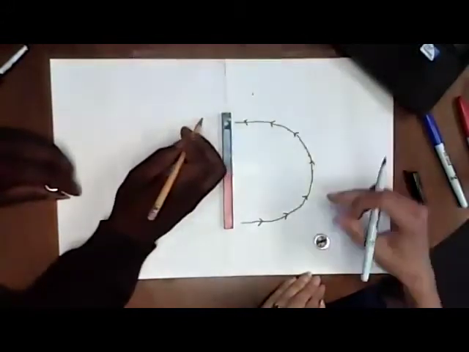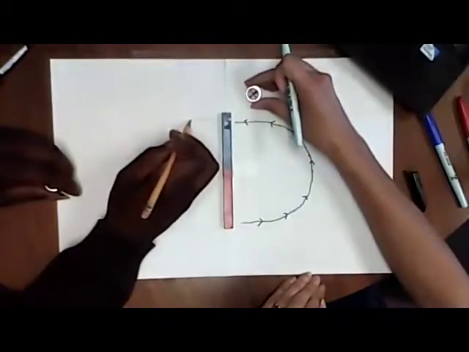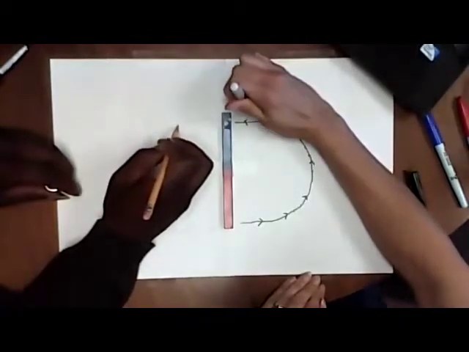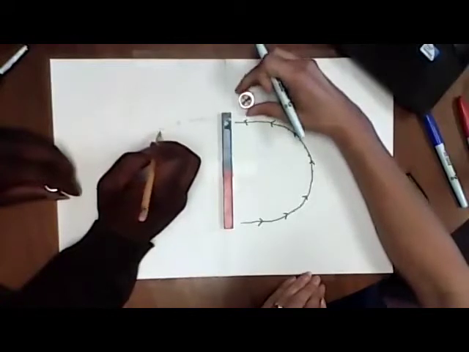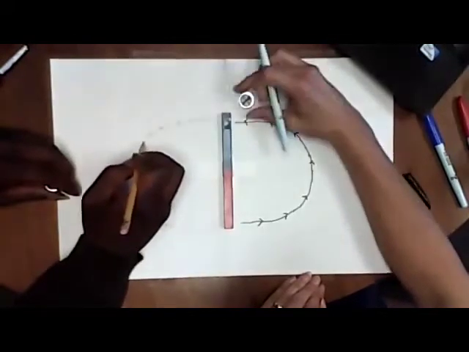So I'm going to pick one right up here. I'm going to put my compass on there. And I'm going to do exactly what I just did.